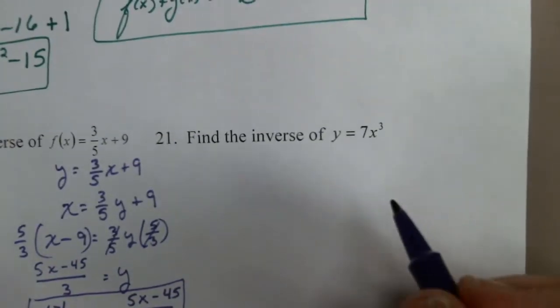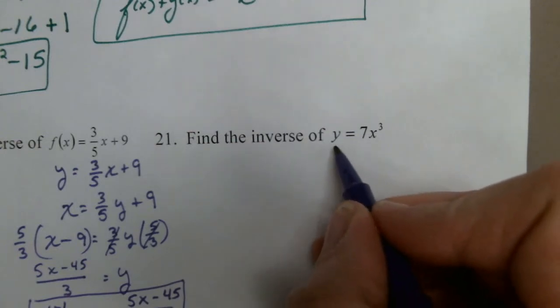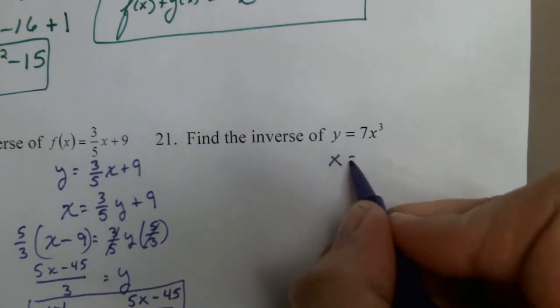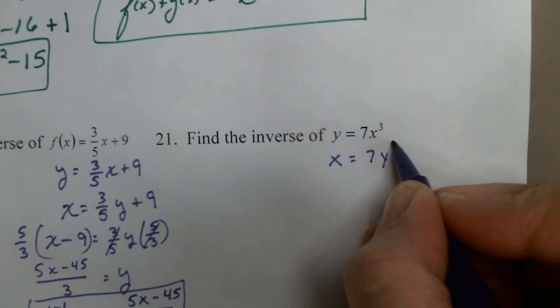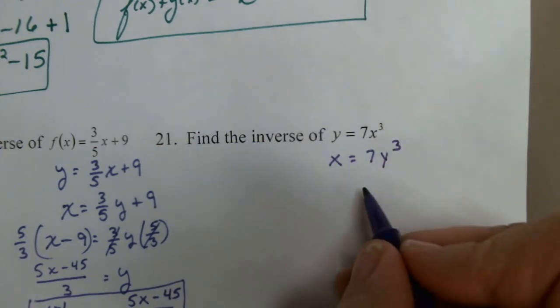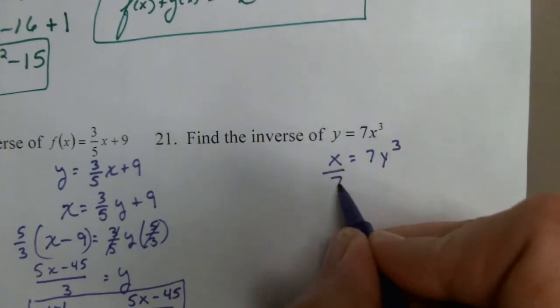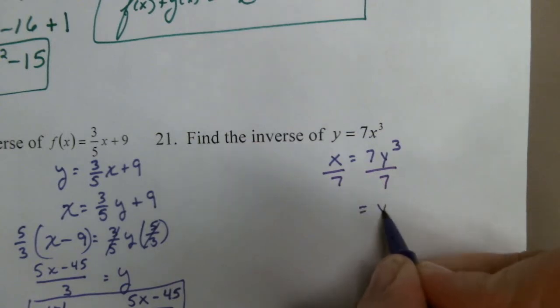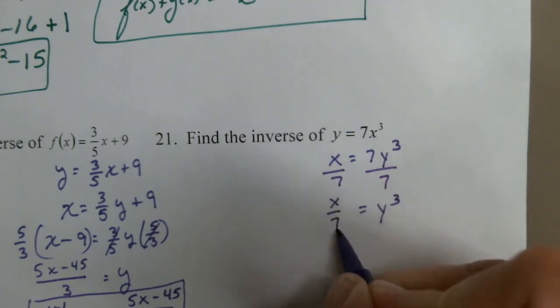Okay, now 21. It's already in equation form, so all we have to do to find the inverse is start by swapping the x's and the y's. Okay, and then solve it for y. So divide both sides by 7 first. So y cubed equals x over 7.